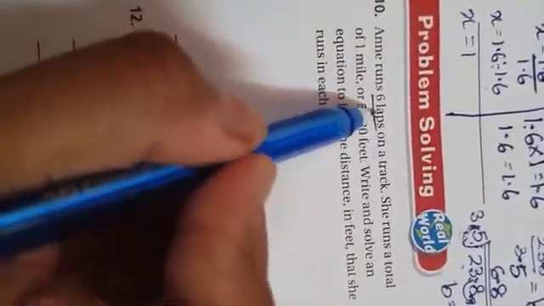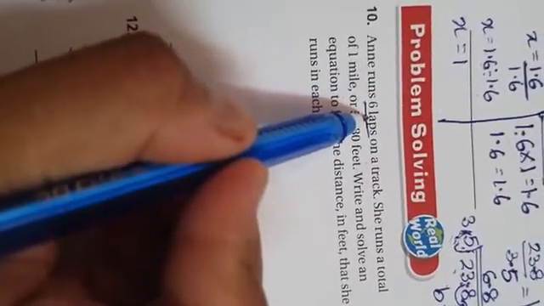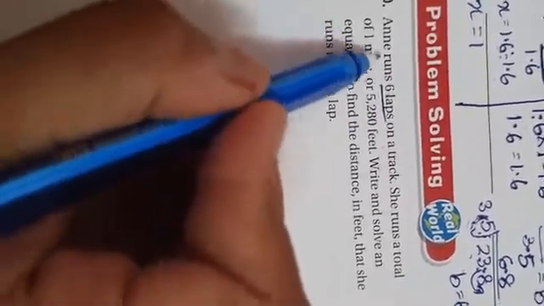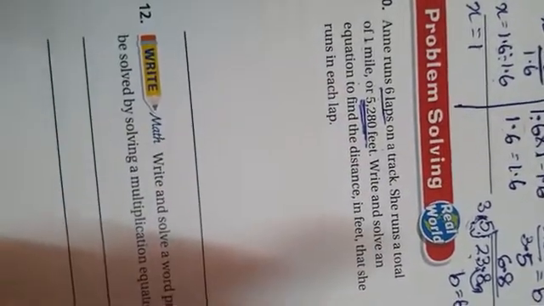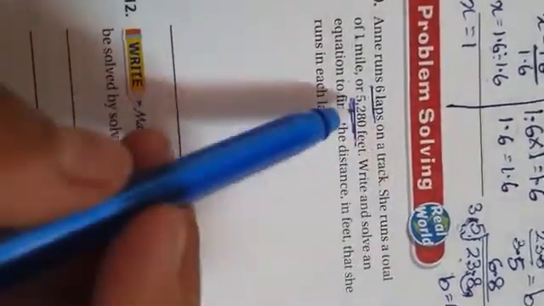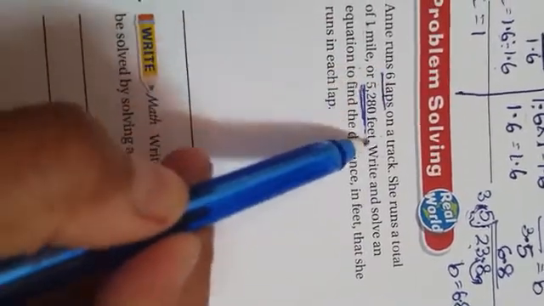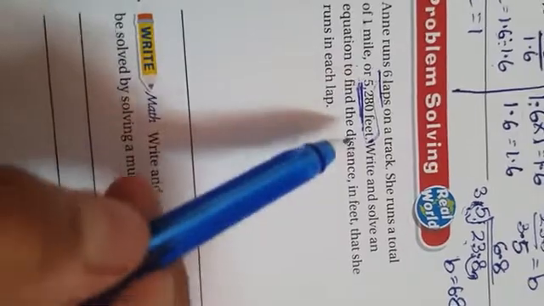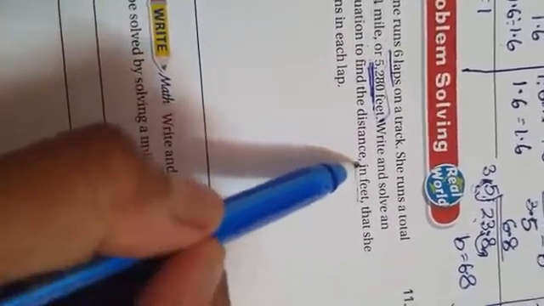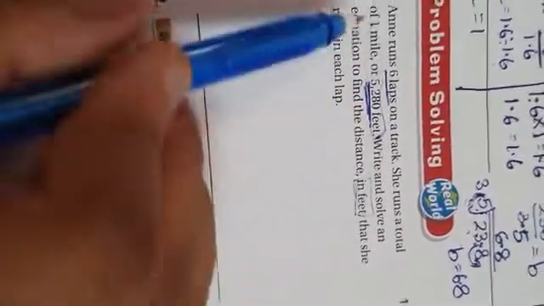Anne runs 6 laps, which means 6 laps is either 1 mile or 5,280 feet. So what you need to find out is that in 6 laps she ran this much. They have asked us to find it in feet, not in miles.